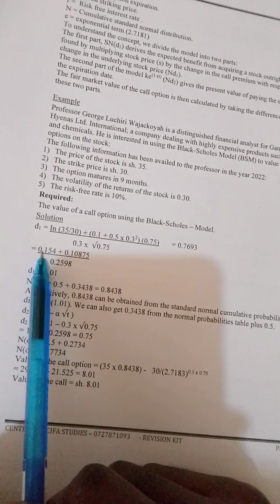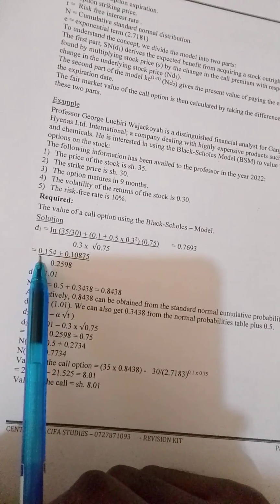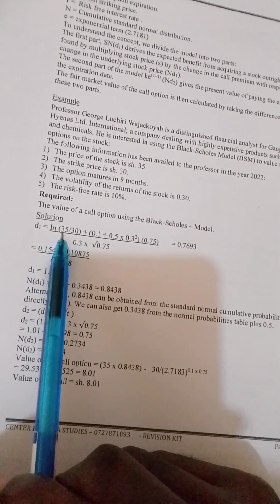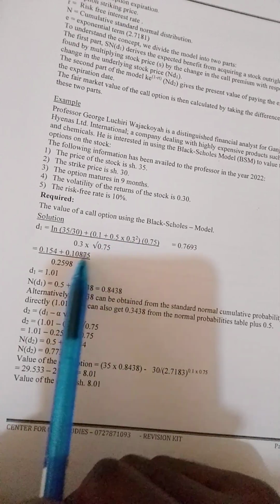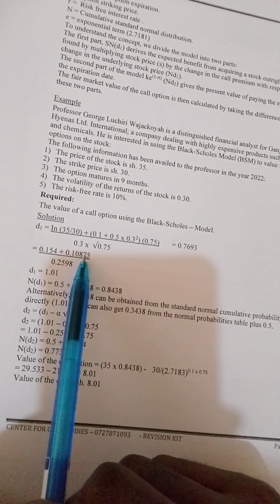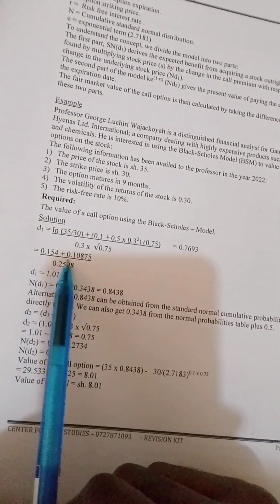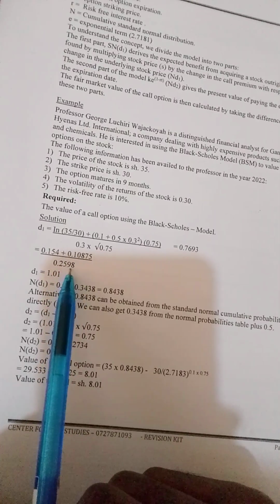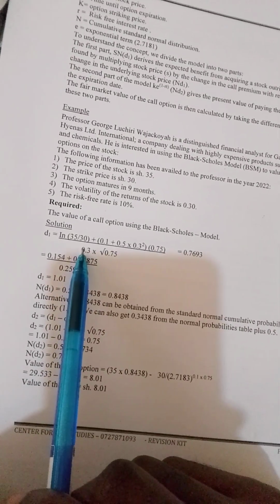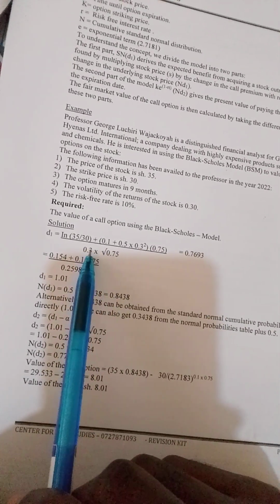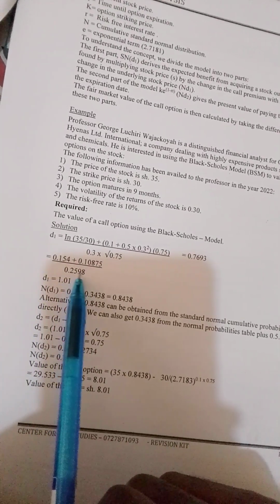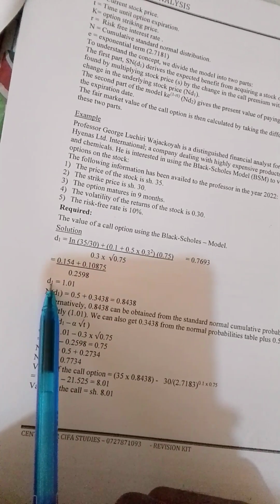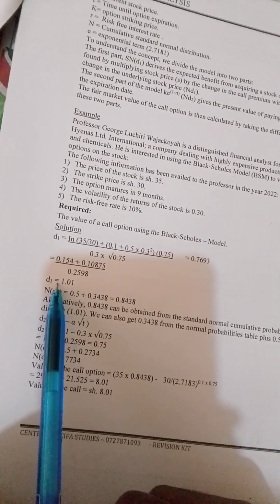So if you work out all this, now 0.154, we calculated this one before, you plus, if you work out this part here, you get 0.10875 divided by 0.2595, that is the denominator here. You should have gotten this one. So if you solve out this one, you get D1, the value for D1.